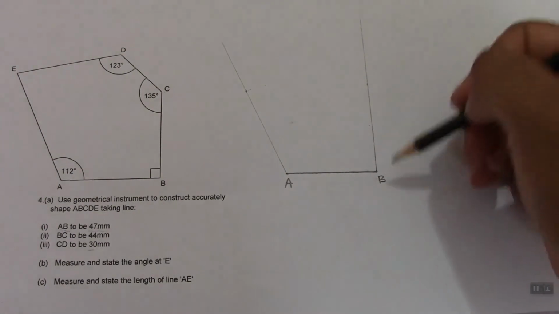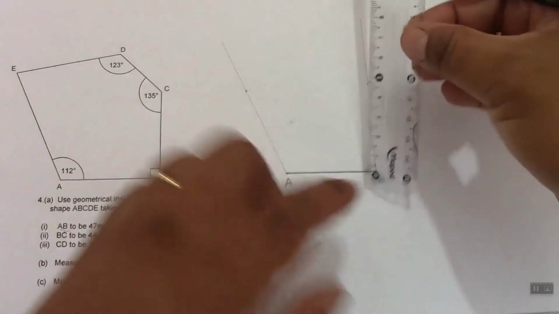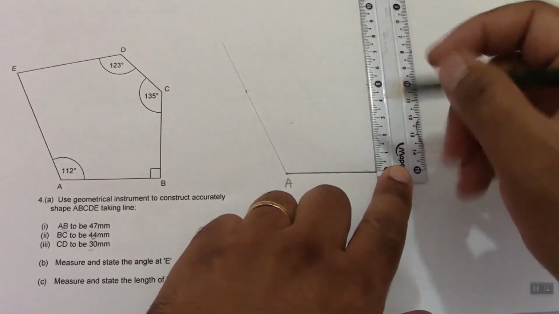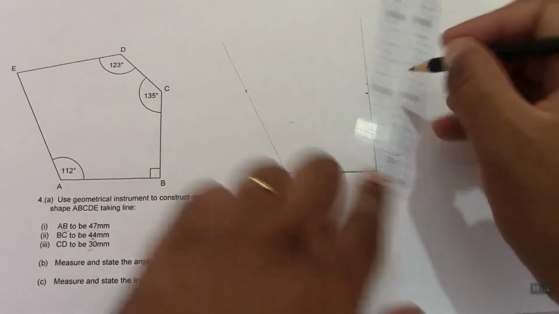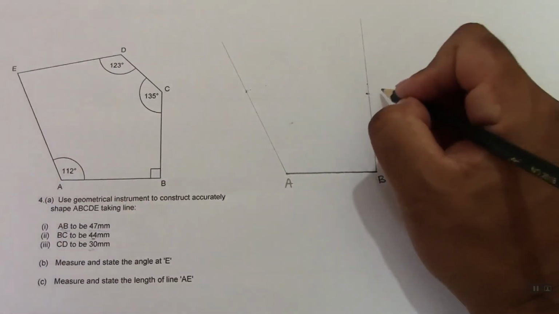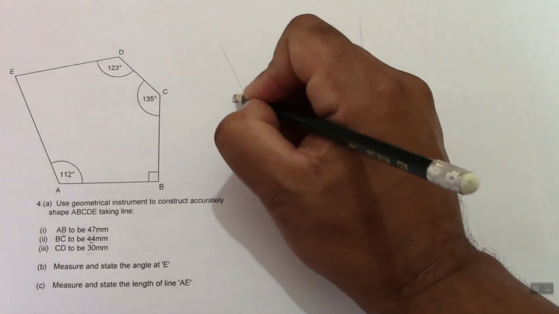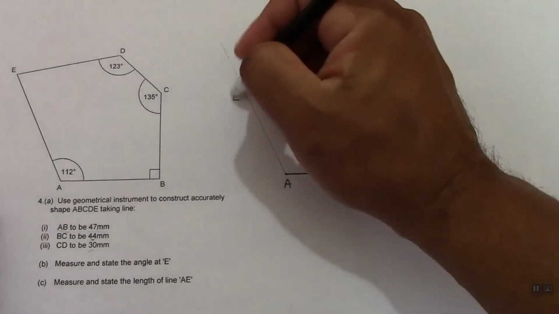So now I can measure line BC. BC is 44 millimeters. So 40, 1, 2, 3, 4. 44 millimeters is here. So I have point C here. Sorry, this is not point E.